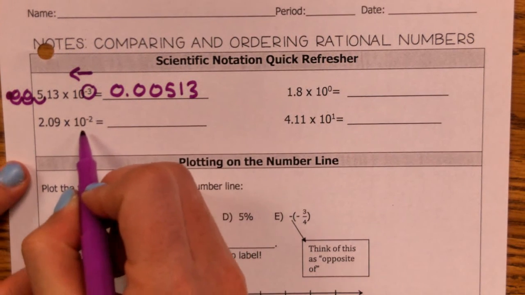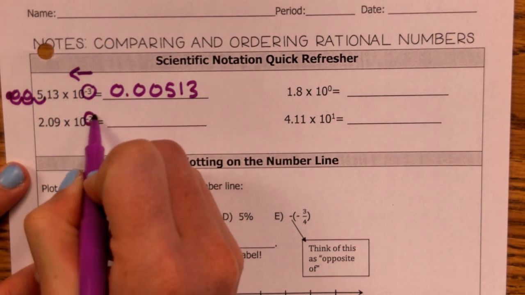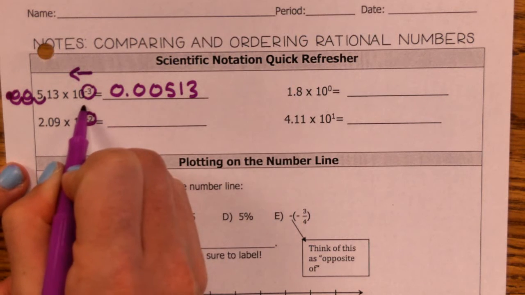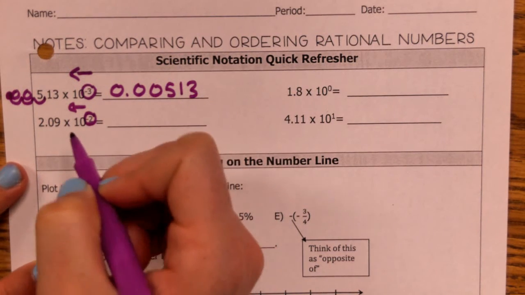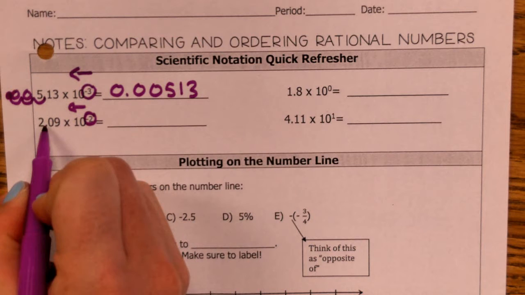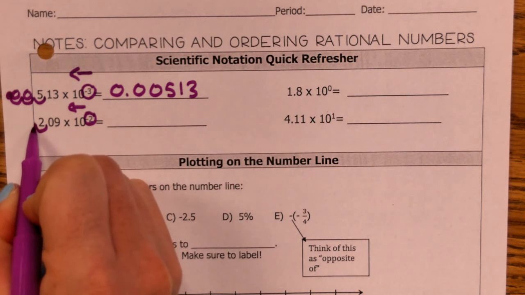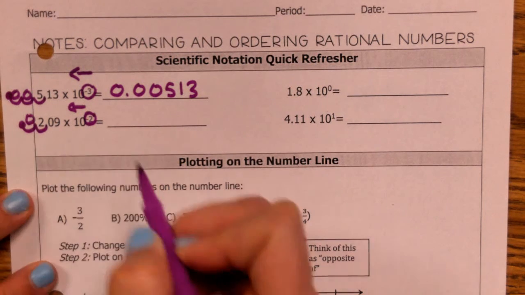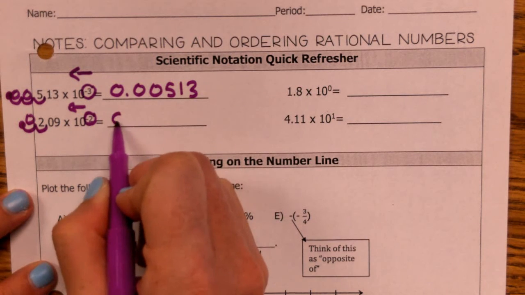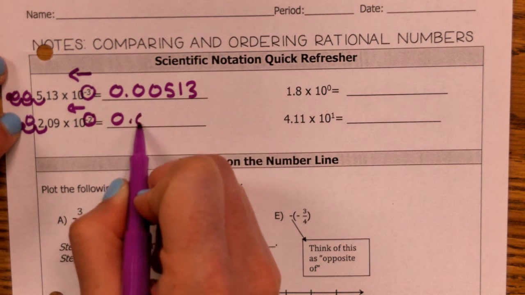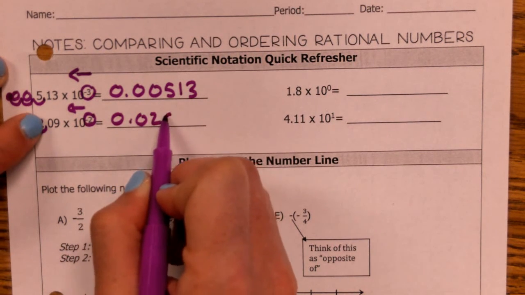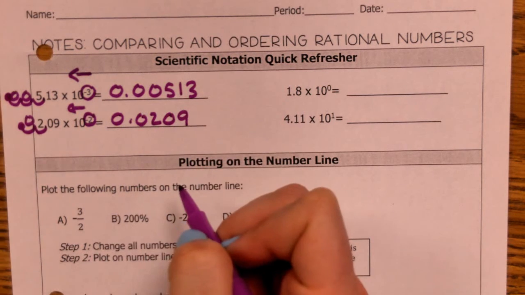Same thing for this next one. Our exponent is negative 2. Negative exponents move the decimal to the left. This one says we move it to the left 2 times. 1, 2. Fill in any empty holes with a 0. 0.0209.